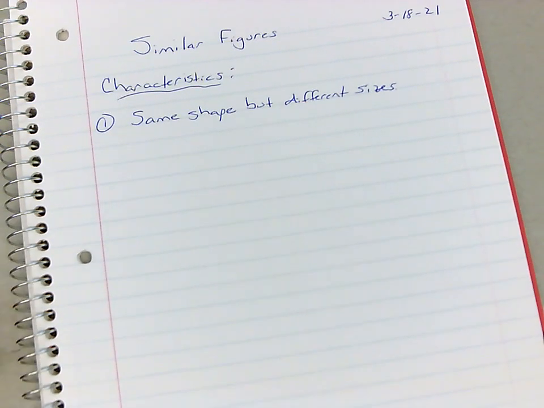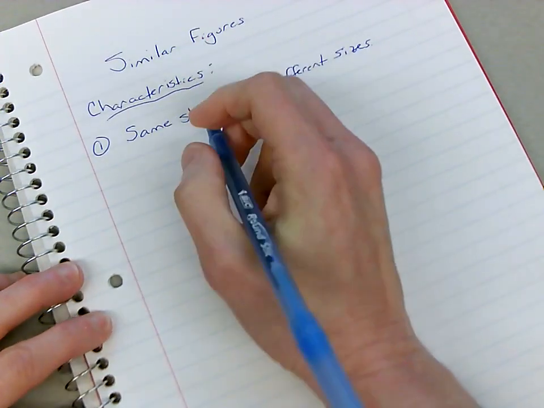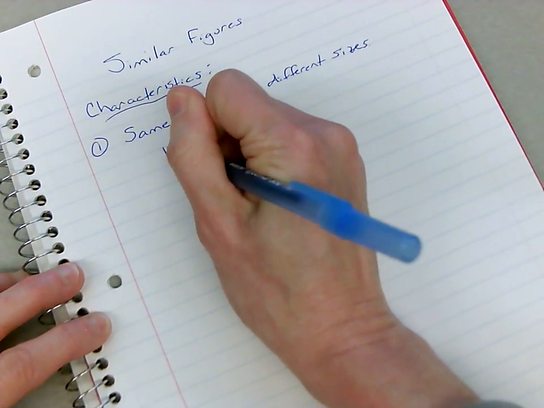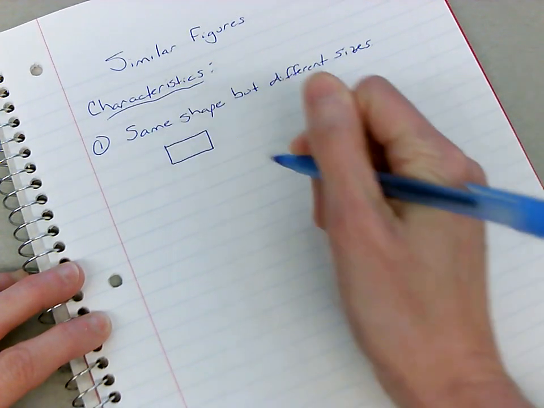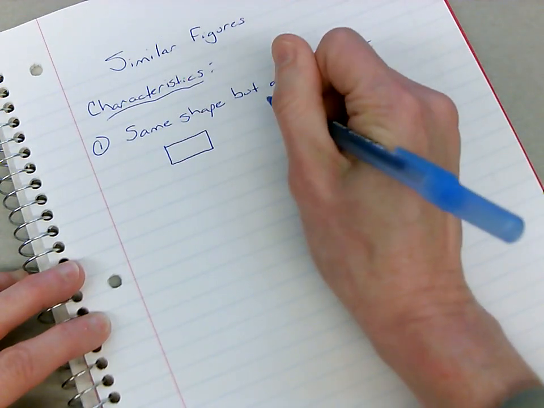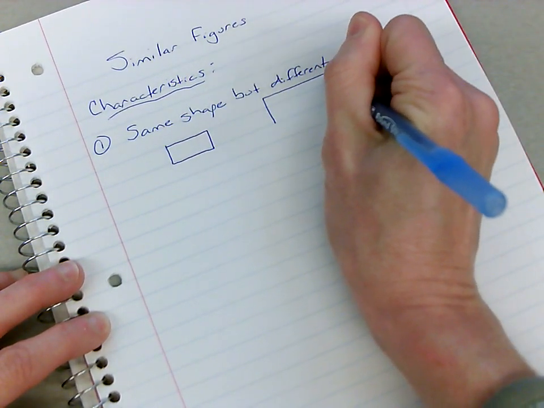And so I'm going to draw an example. If I give you a smaller rectangle, and then I'm going to draw one right by it, only larger.